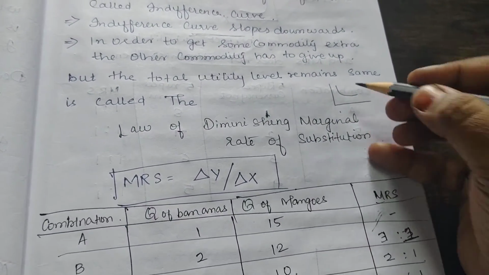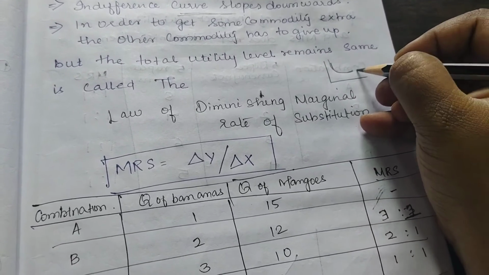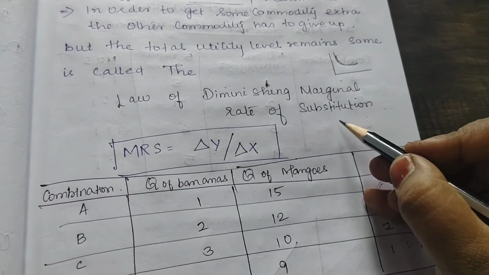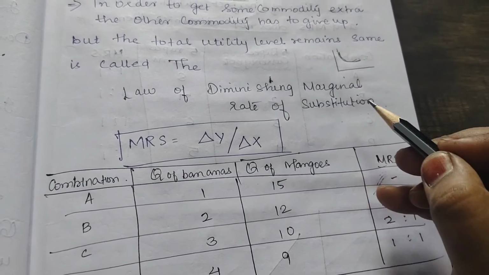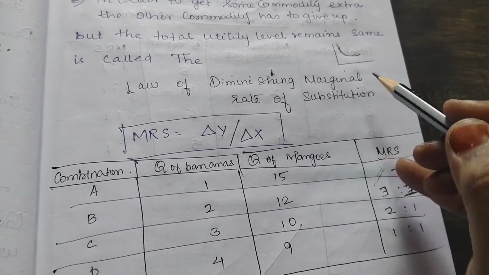Why is this arising? Because the indifference curve always slopes downward from left to right, and it is convex in nature. Why is it so? It is due to the law of diminishing marginal rate of substitution. Now we need to understand what the law of diminishing marginal rate of substitution is.